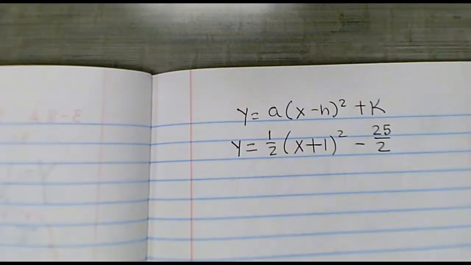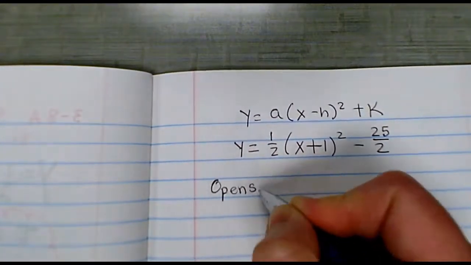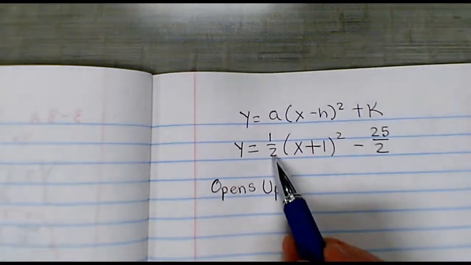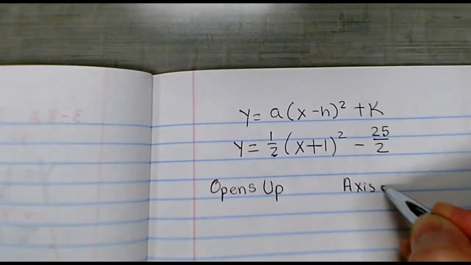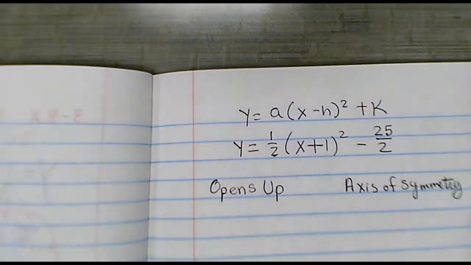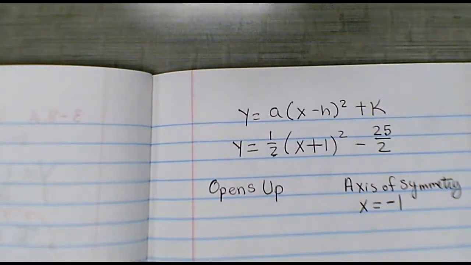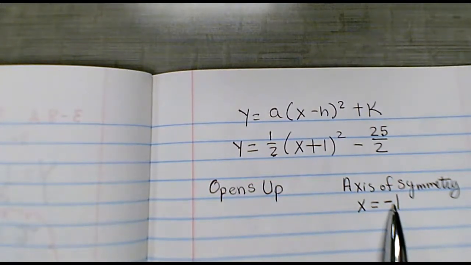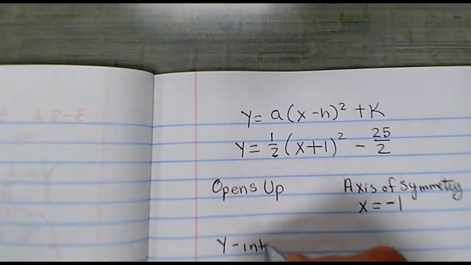If I graphed this, would it open up or down? Why does it open up? Because that is positive. What is the axis of symmetry? The axis of symmetry is going to go through the vertex point, and so that's equal to the x value of the vertex point. What is the y-intercept?